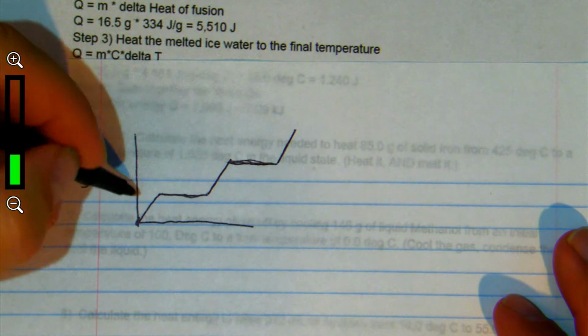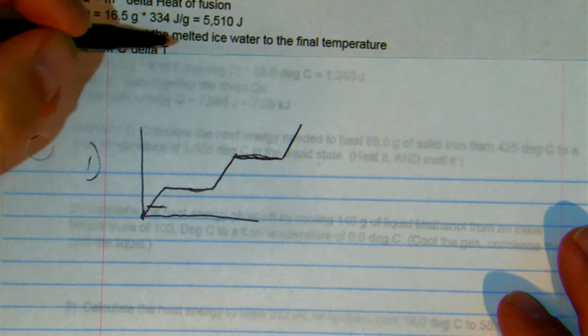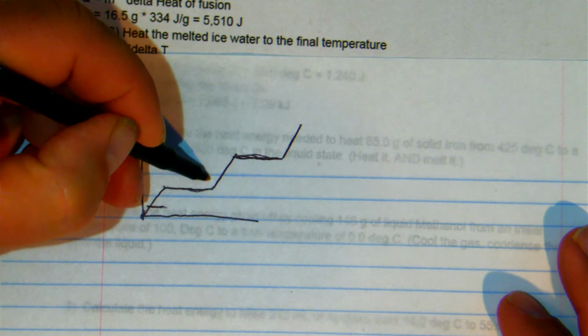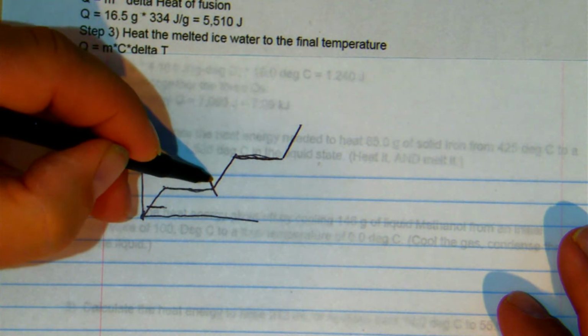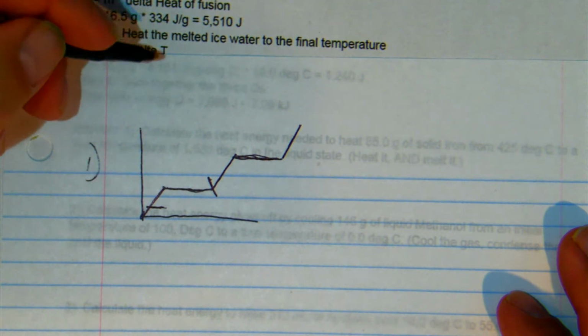This particular problem begins in the solid state and it ends after it has heated itself up to its melting point and has melted. So it starts here, ends there. This will involve two heat calculations.